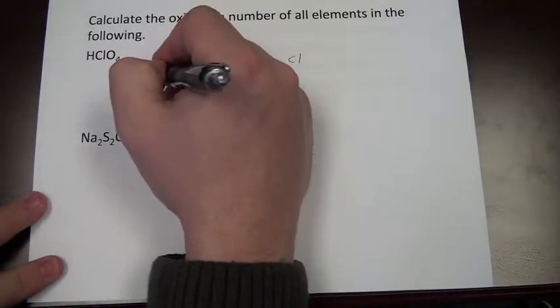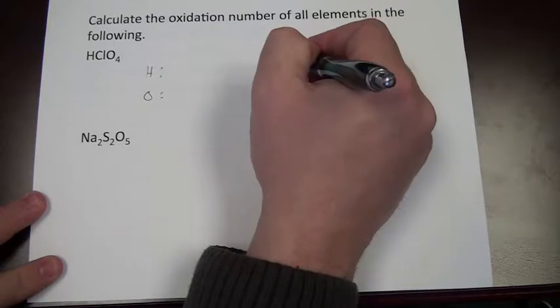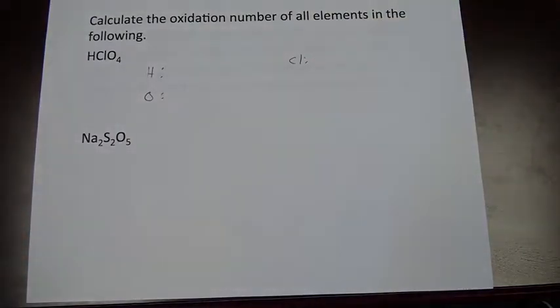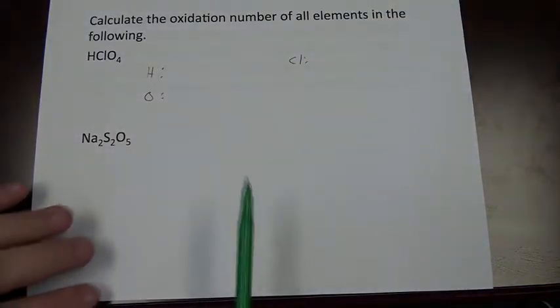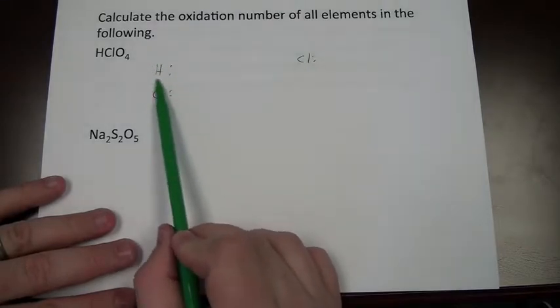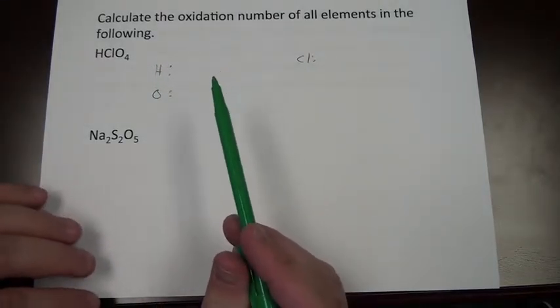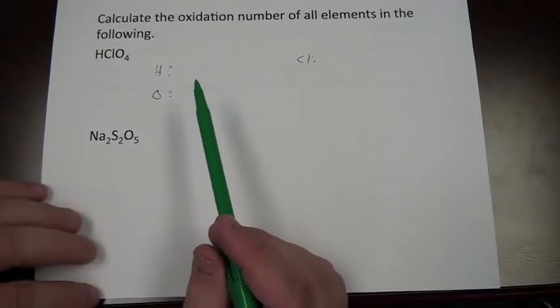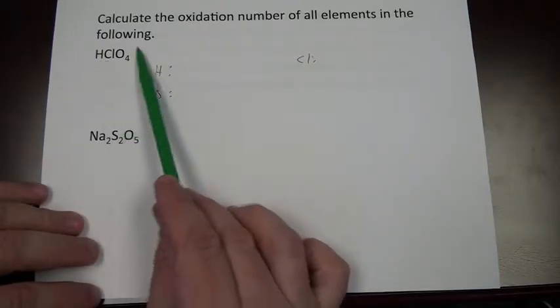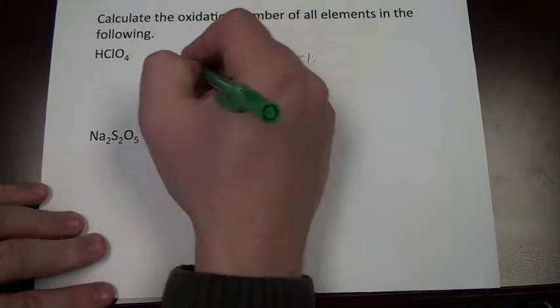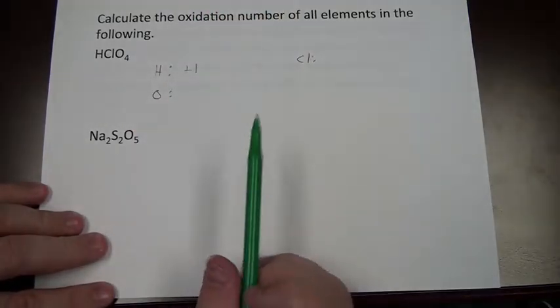Right. So if we think about the rules for oxidation numbers, we have a rule for hydrogen, correct? Hydrogen is typically a +1 unless it's in a diatomic metal complex. That is not this, so this has an oxidation number of +1.